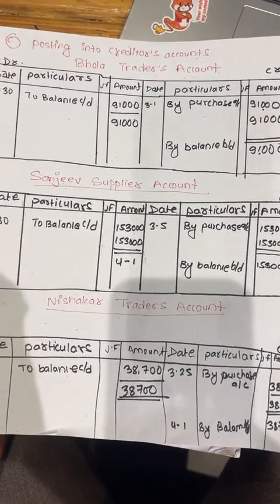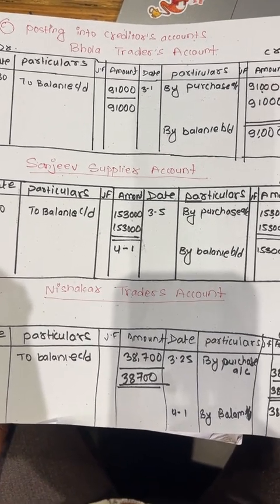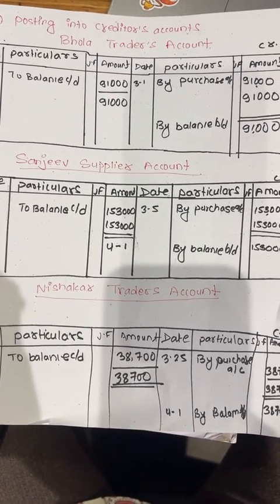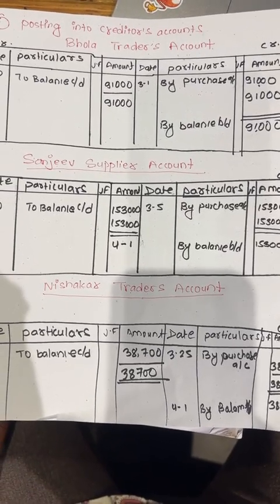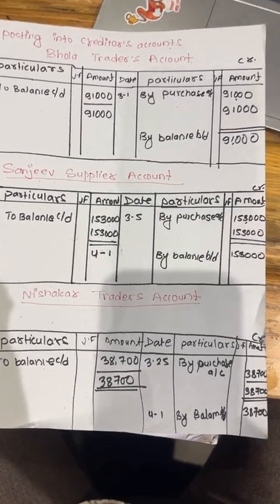So today we learned how purchase books are recorded and how the corresponding ledger posting is done.